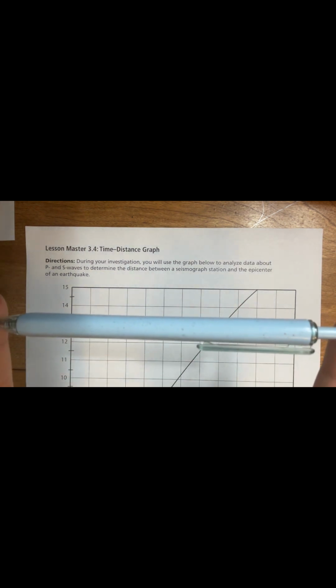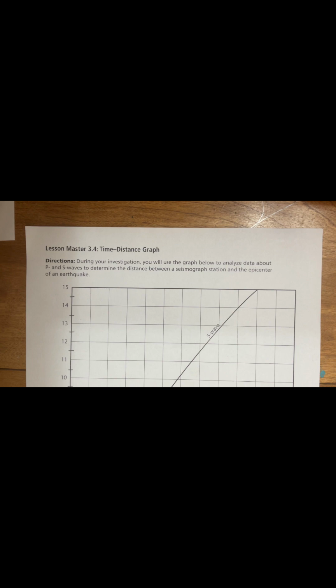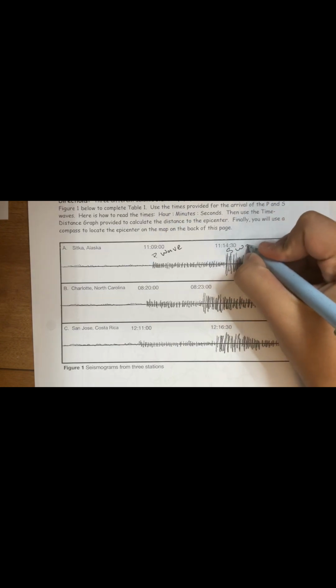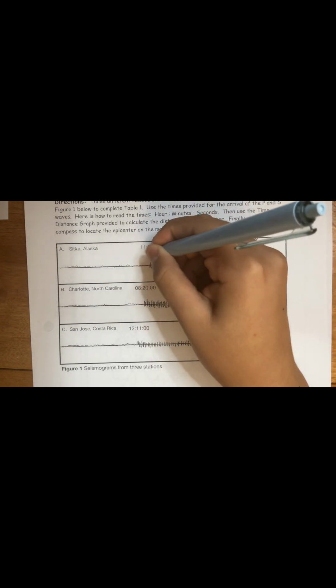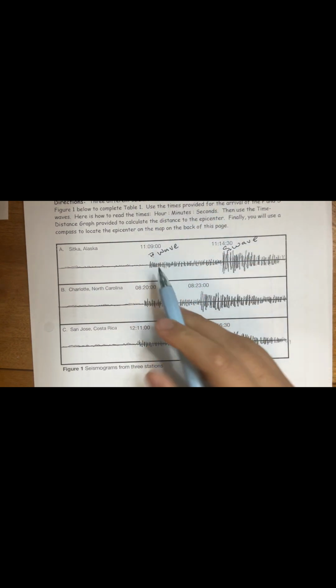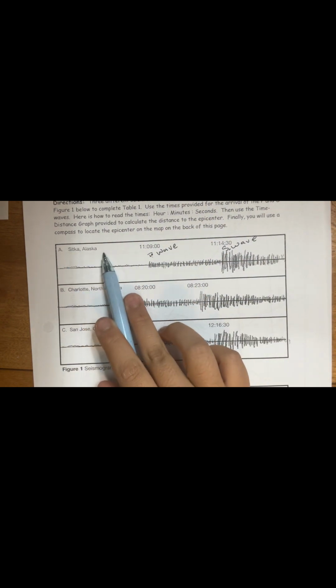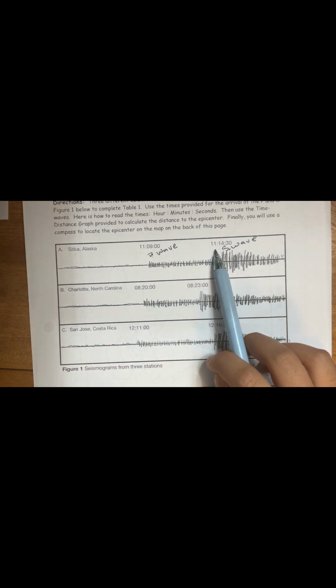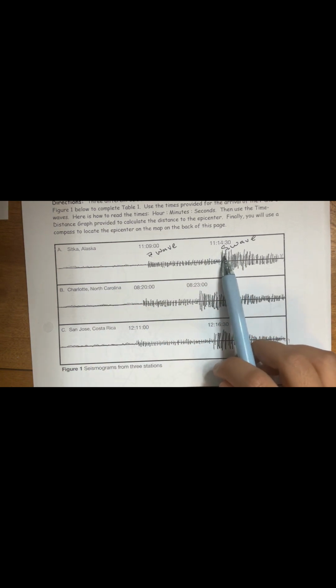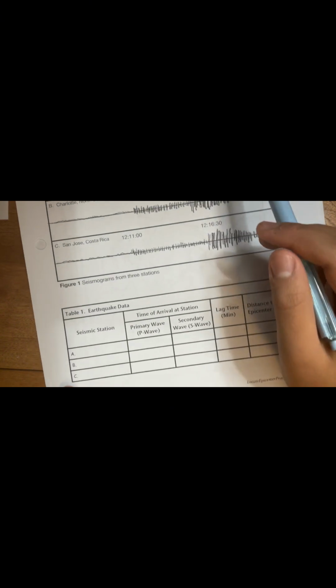And now to start, get your practice sheet out, and on it you are going to see there are 3 seismic stations on it: Sitka, Charlotte, and San Jose. And first you're going to see right here, this is the P wave and this is the S wave. And if you want, you can label that P wave, S wave. And now you're going to see in Sitka, Alaska, it says the P wave arrived at 11:09 and that the S wave arrived at 11:14 with 30 seconds.